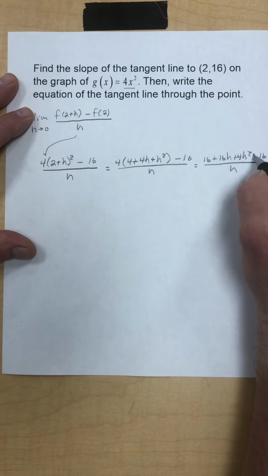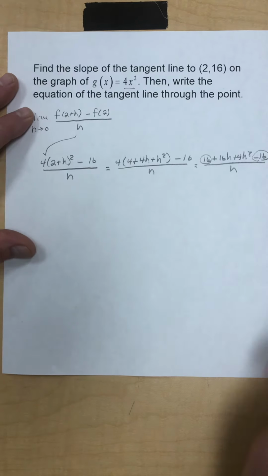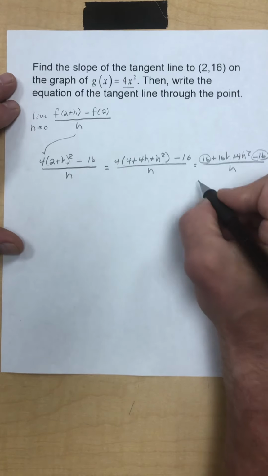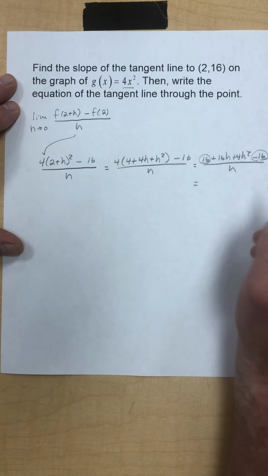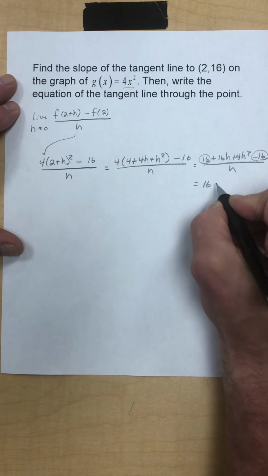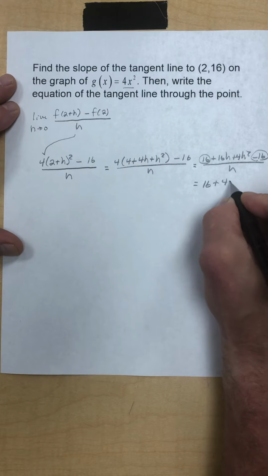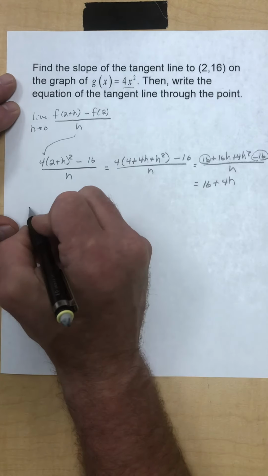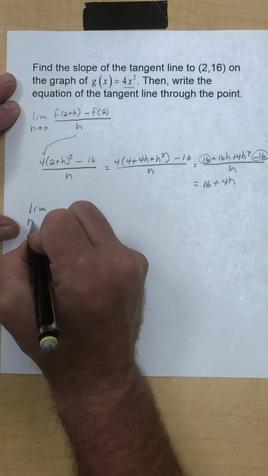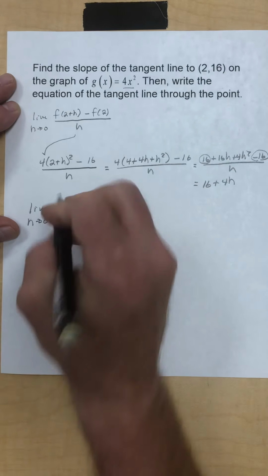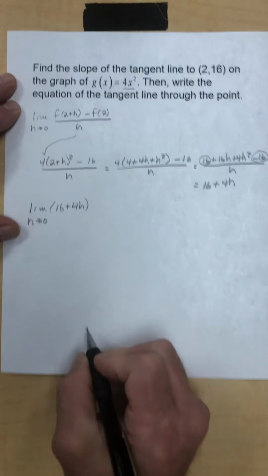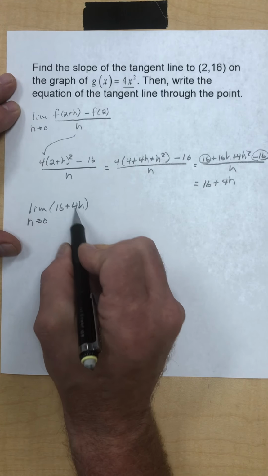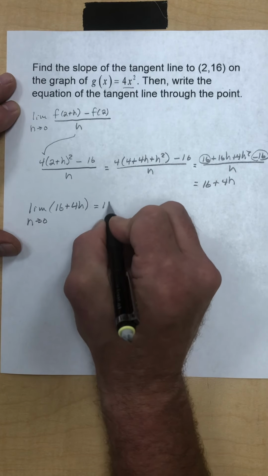So notice that the negative 16 and the positive 16 cancel each other off. So I'm left with 16h plus 4h squared all over h, so I can divide everything by h. So I'm going to get 16 plus 4h. Okay, so I take the limit as h approaches 0 of 16 plus 4h. The h goes to 0, so 4h becomes 0, and I just get 16.